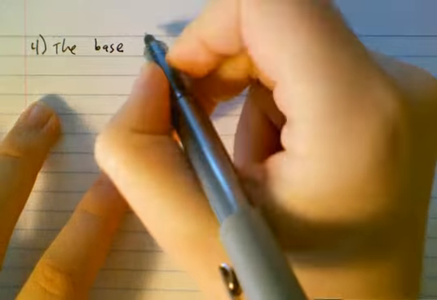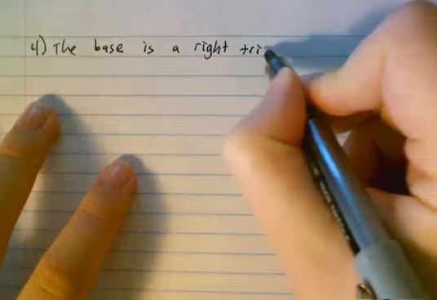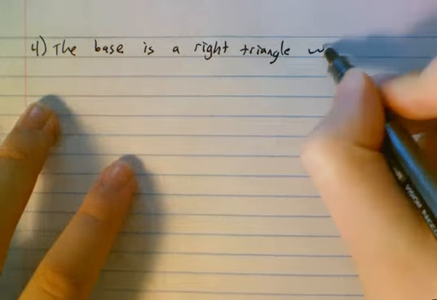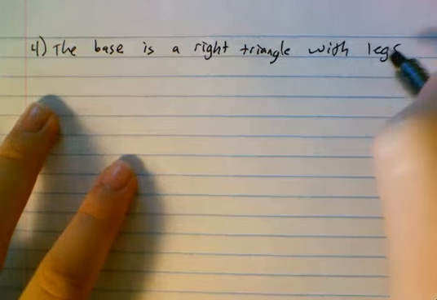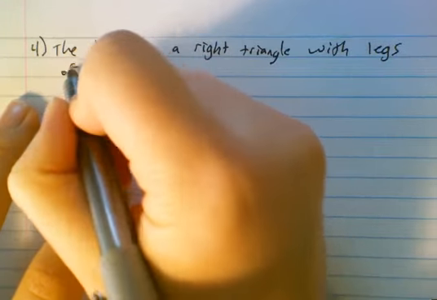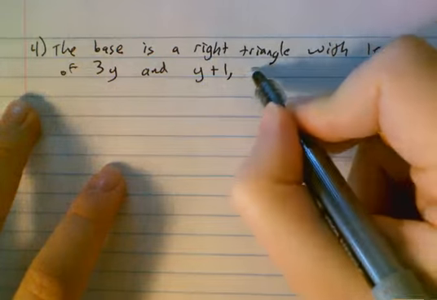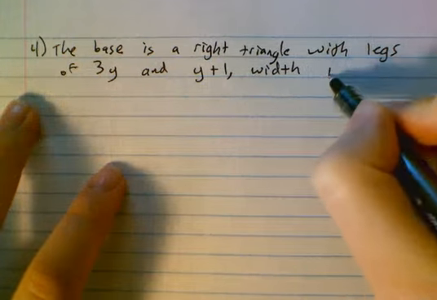Two more with triangles, and then we'll get into our calculus-y end of things. So let's say we've got one where the base is a right triangle with legs of 3y and y plus 1. The width is dy.